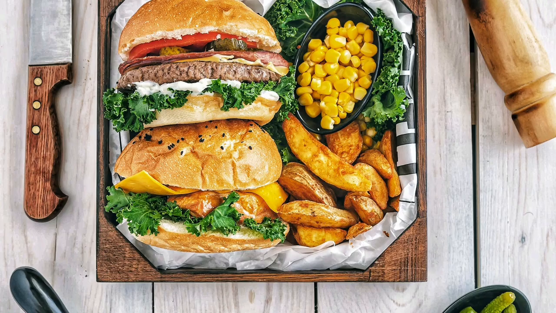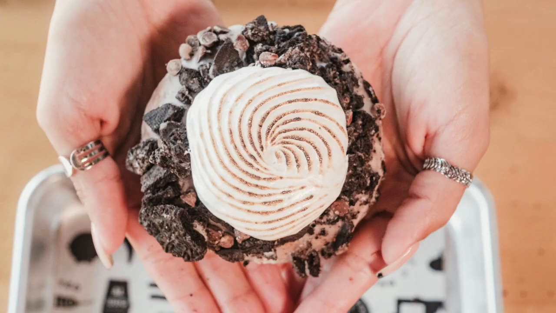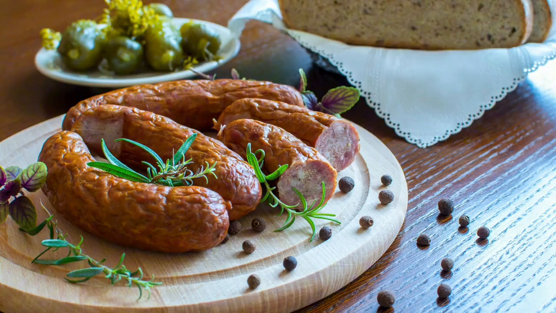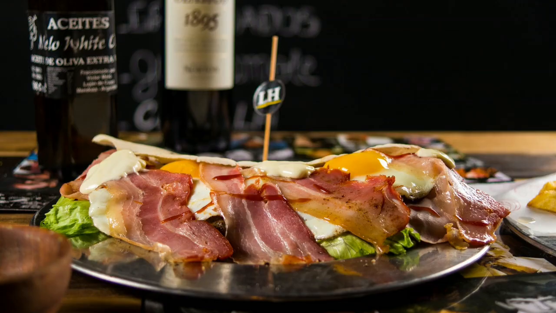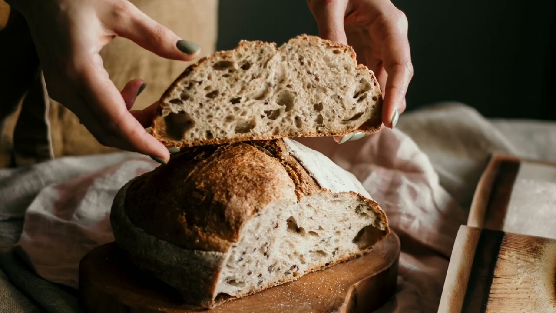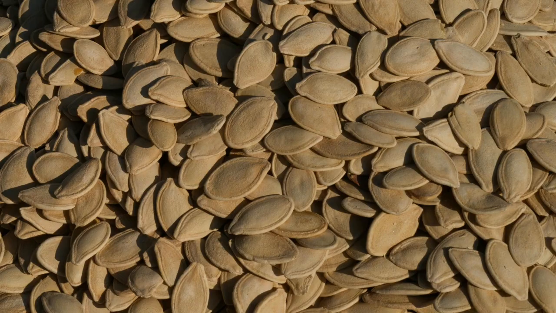Next time you go to a restaurant, instead of ordering a beef burger, order that salmon salad. Next time you're having a snack, instead of having a muffin, instead have nuts like walnuts, pistachios, or almonds. Next time you're having breakfast, instead of having sausages and bacon, replace that with omega-3 enriched eggs, sourdough bread with flax seeds, Greek yogurt with fruits, chia seeds, pumpkin seeds, etc. You really need to visualize the changes that you'll be making to your diet and lifestyle.